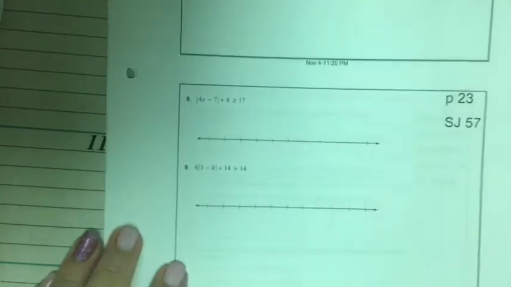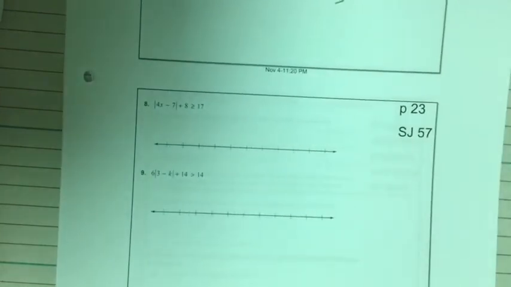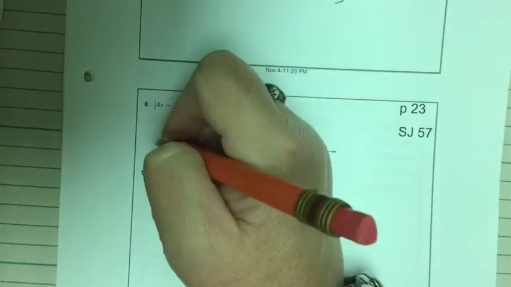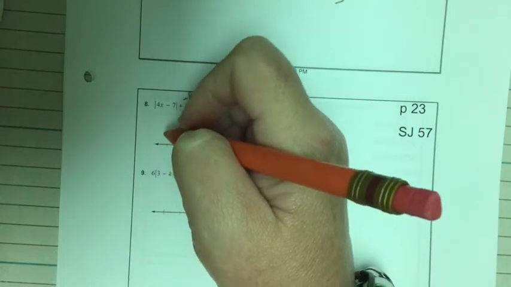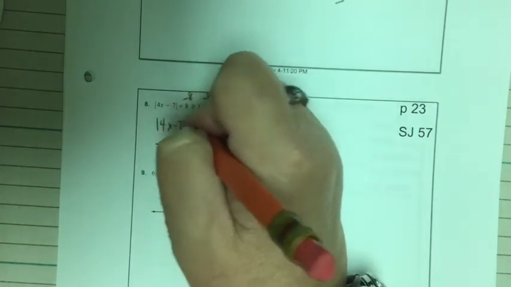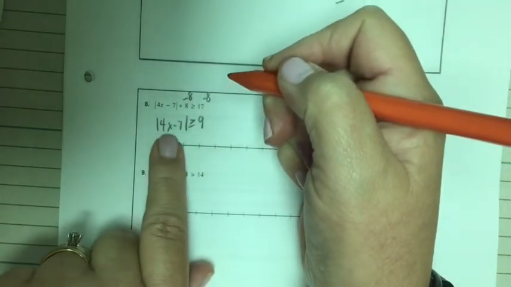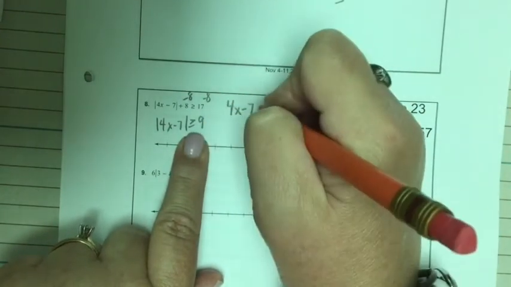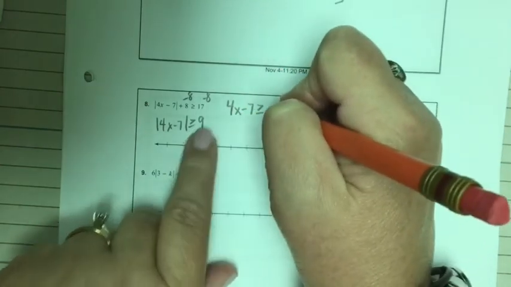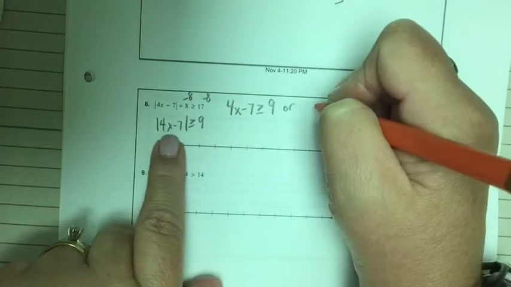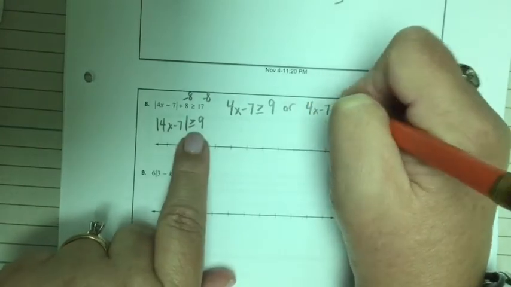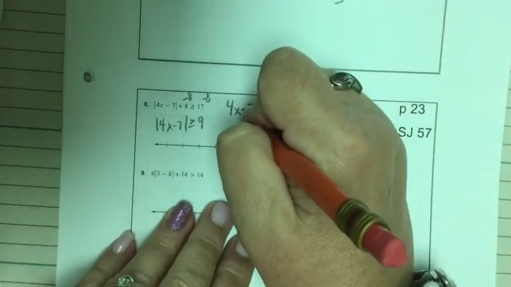Number 8 isn't quite as easy. We do have to show some work. My absolute value is not alone though, so I want to subtract 8 first. The absolute value of 4x minus 7 is greater than or equal to 9, and my absolute value is alone, and I have an or conjunction. So you take what's inside the absolute value, greater than or equal to the number on the right, or what's inside the absolute value, flip your inequality symbol over, make the number on the right the opposite, and then solve those two.